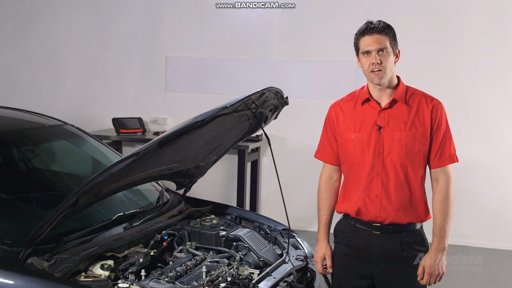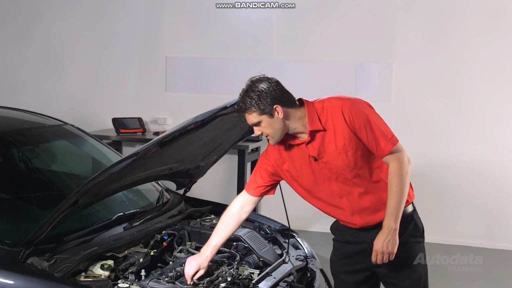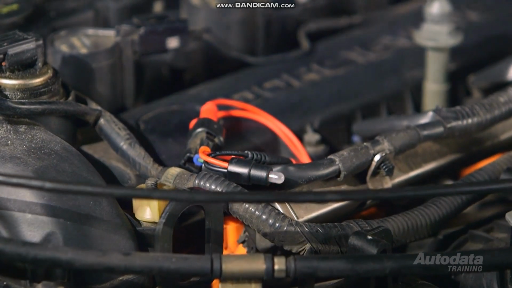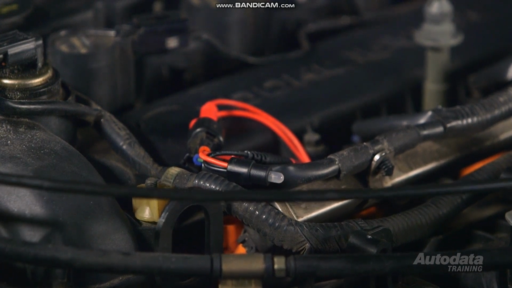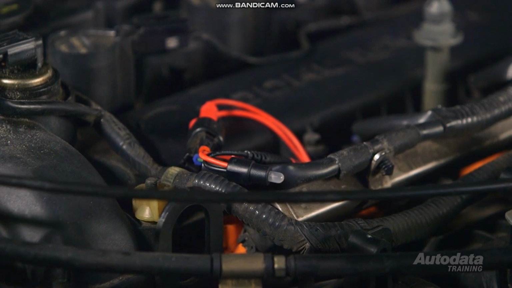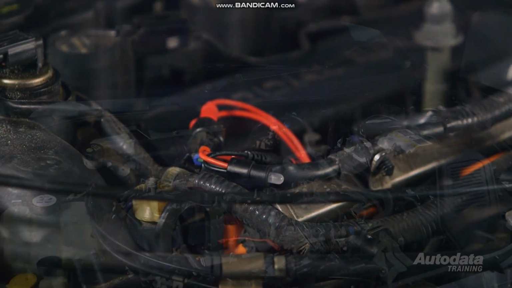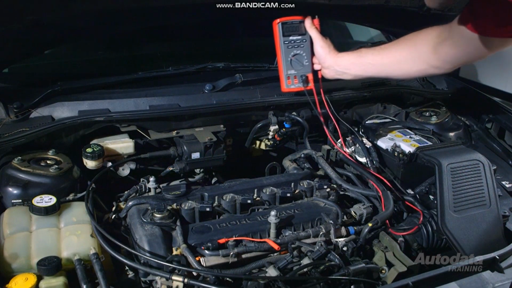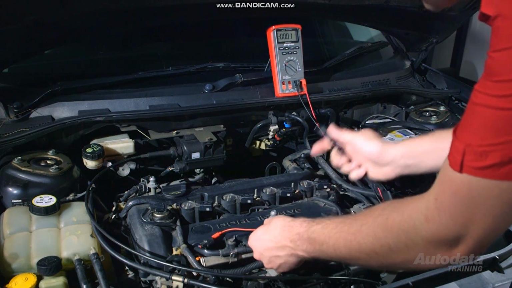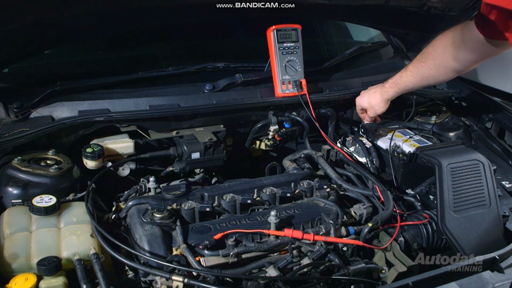To start the diagnosis, disconnect the injector. Connect a Noid light to the injector harness connector and start or crank the engine. The light should flash, indicating the injector pulse. If the light doesn't flash, switch off the ignition. Connect a digital multimeter to the injector harness connector supply terminal and the other lead to ground.